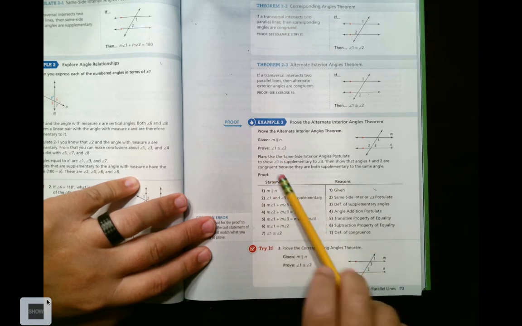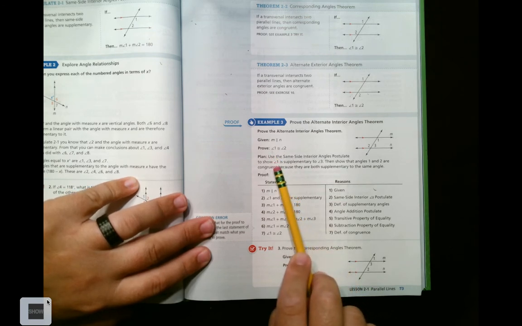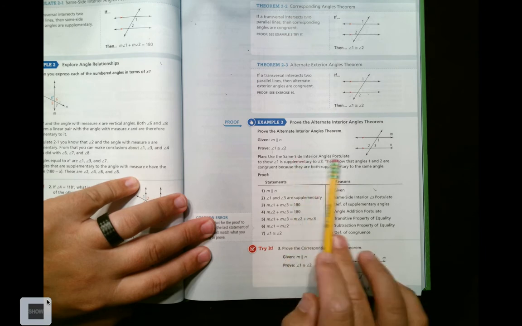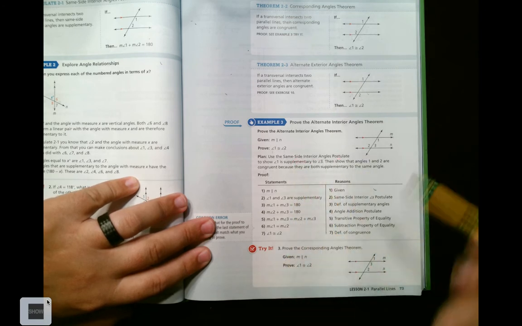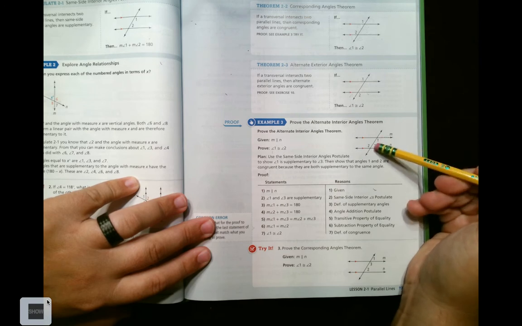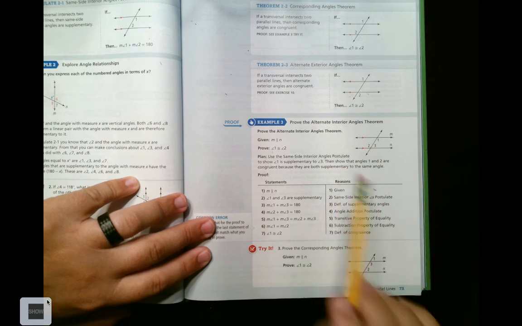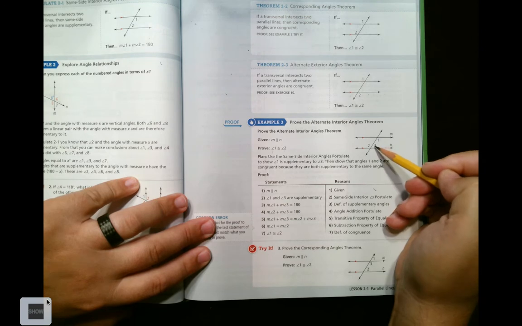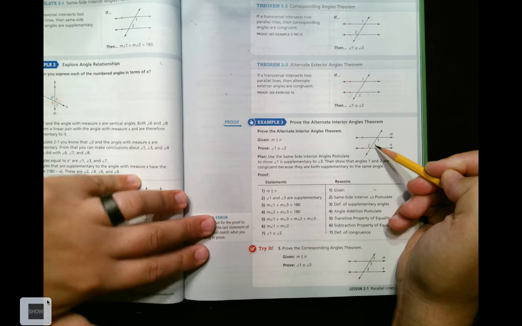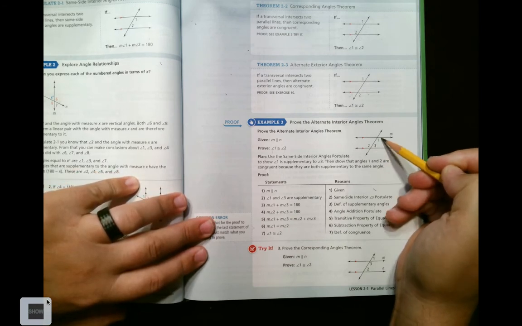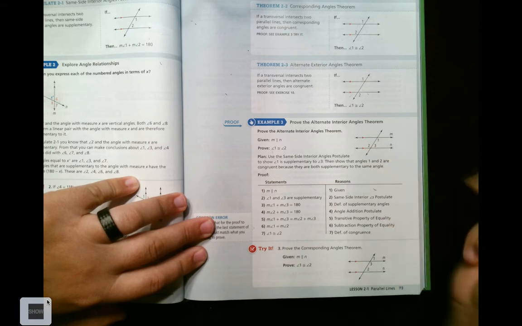So they walk you through a plan. Obviously, they showed you some theorems up until this point, and that's what they're going to adopt: the same side interior angles postulate. So they're going to connect these two angles first, 1 and 3, and talk about their relationships, and then they'll move on from there. The same side interior angles postulate says that angle 1 and angle 3 are supplementary. If you forgot it, I think it's back on page 72, the previous page. Because these two angles are supplementary, they add up to 180 degrees.